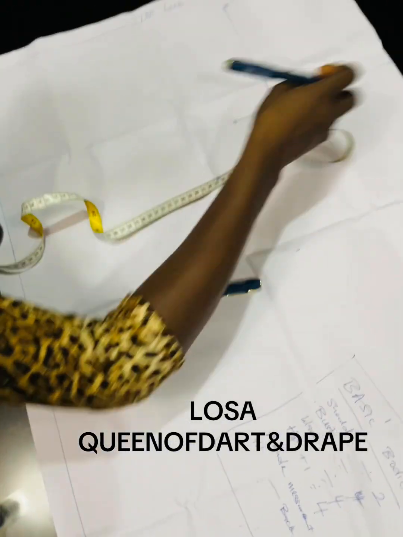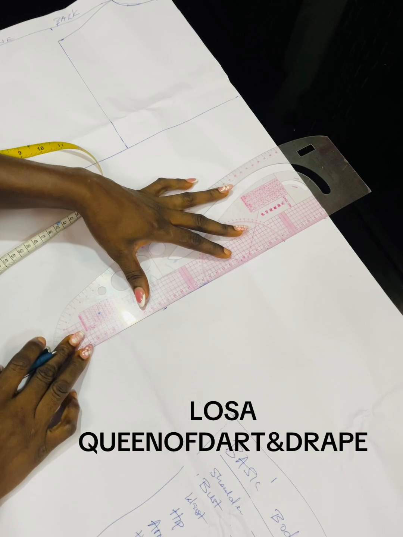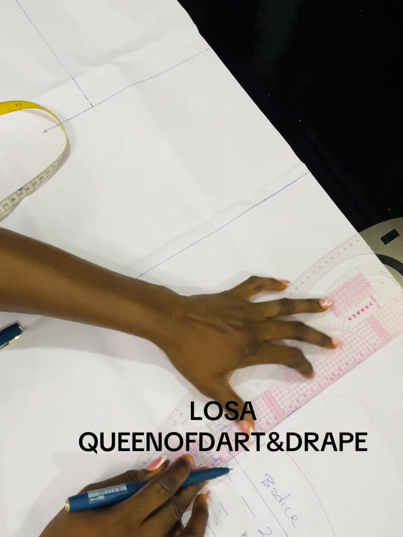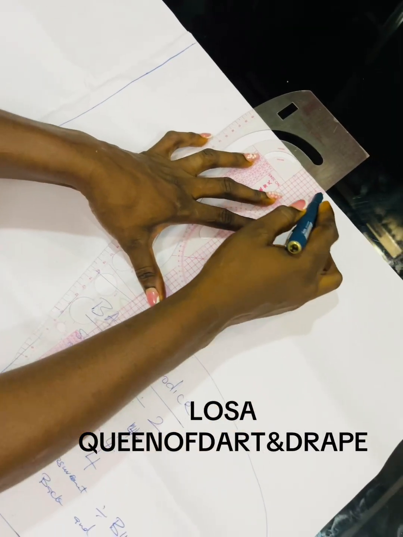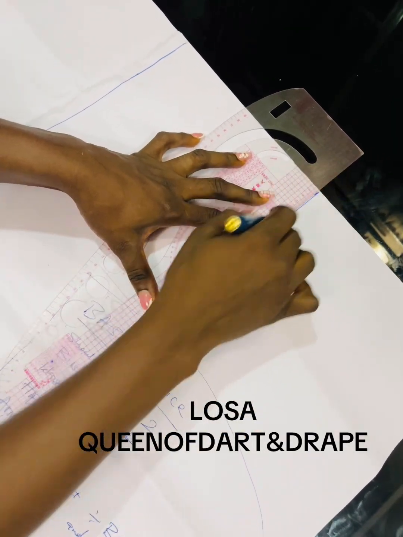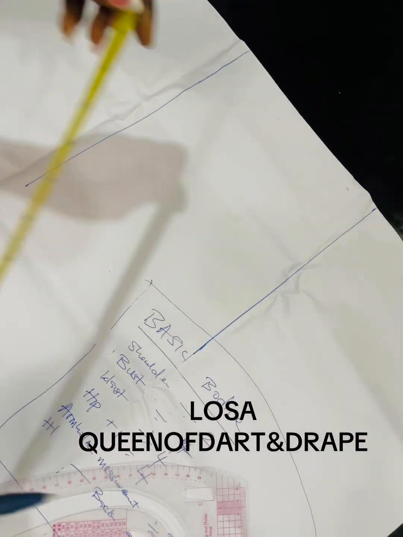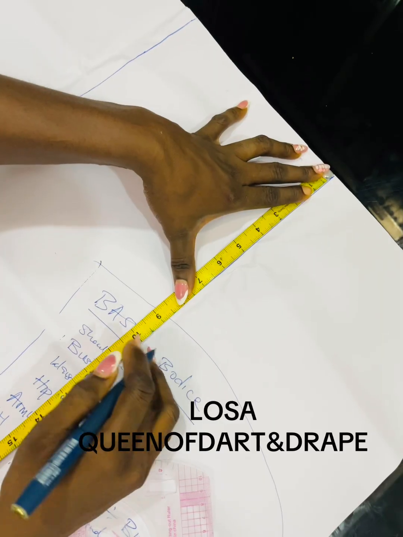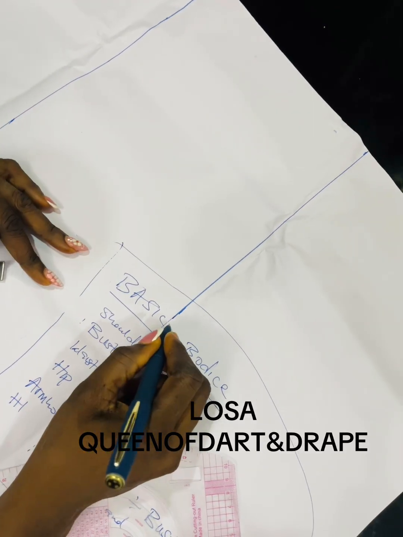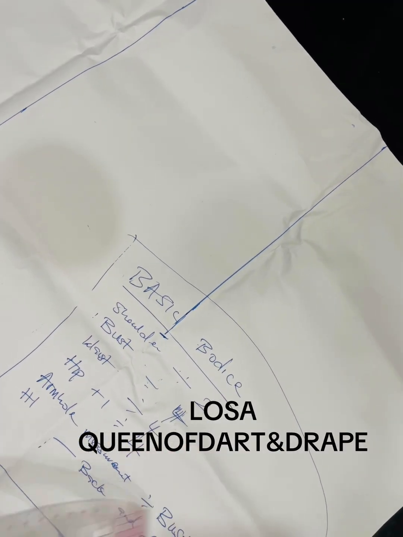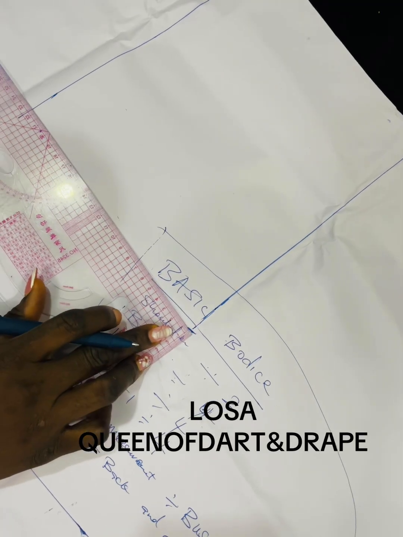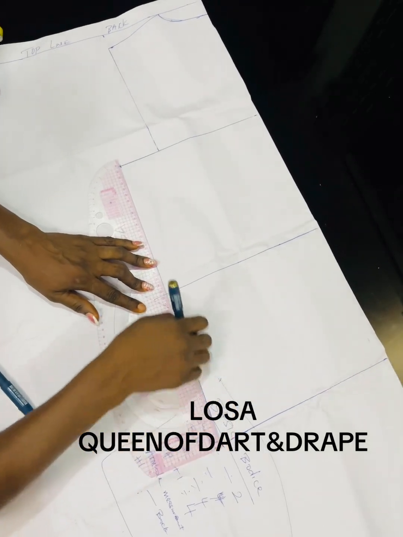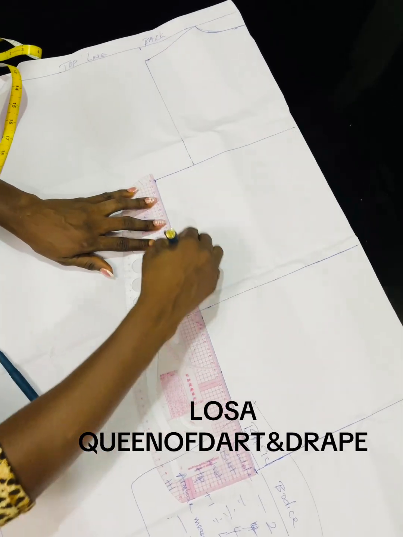So I'm going to rule those lines straight, connect them together. So these are my lines. Knowing these bodies is very important. So after adding my 1 inch to my hip measurement divided by 4, this is what I have. Sorry, I've entered the wrong measurement, but we'll still work with it this way. As you can see, this is the measurement. So this is what we have.